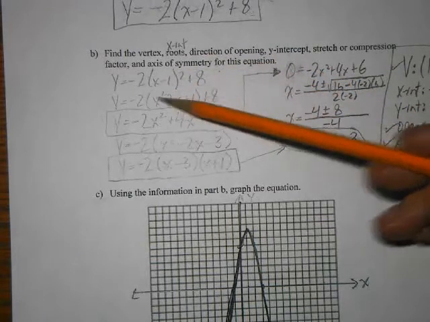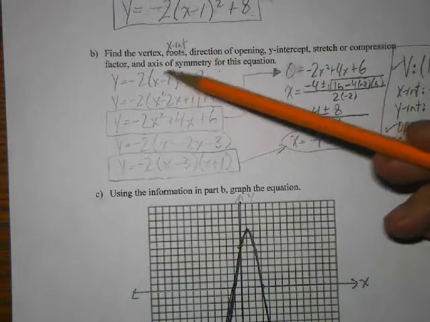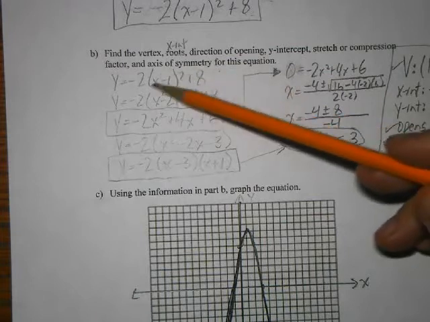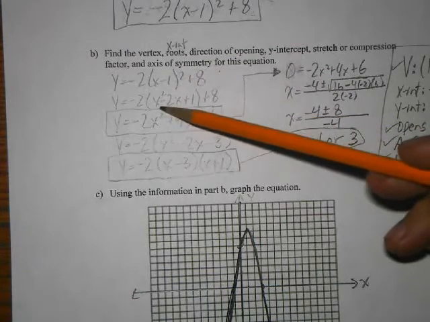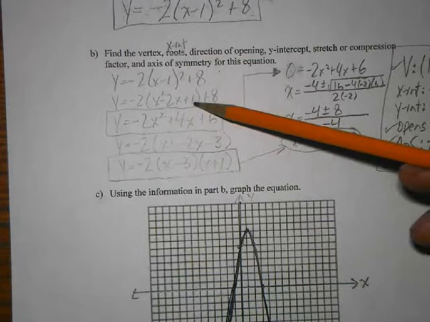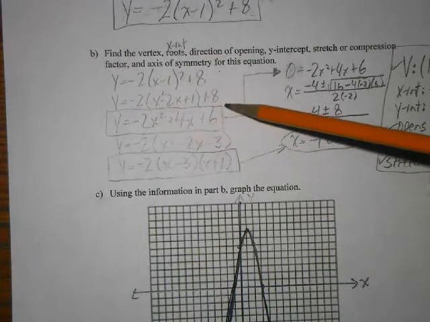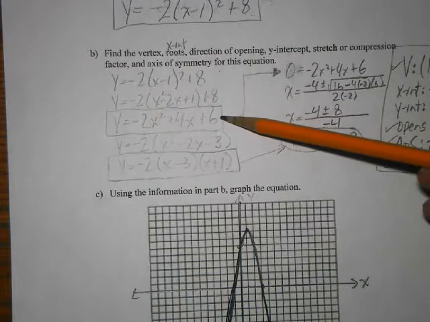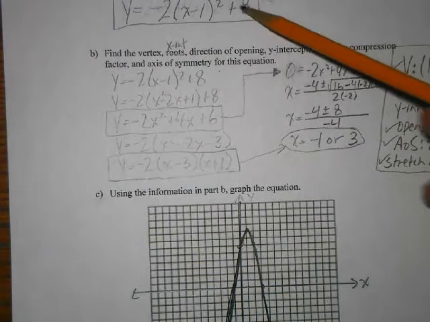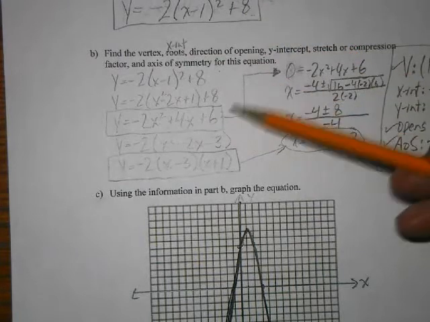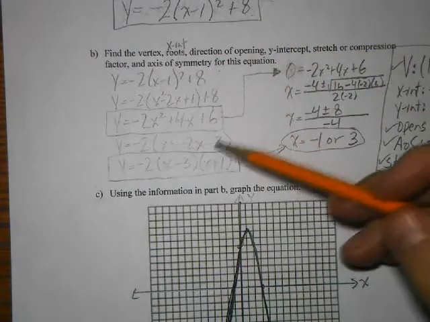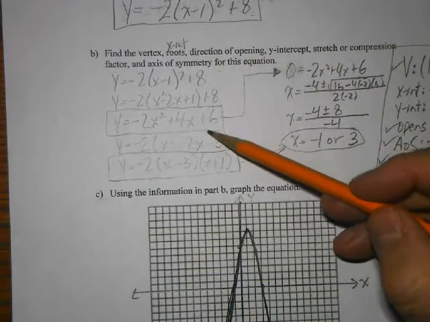So it's expanding this. x minus 1 squared is x squared minus 2x plus 1. Multiply that by negative 2 and add 8, and we get this. So negative 2x squared plus 4x plus 6 is our same parabola as the original, but it's in standard form now. And right from here, here's my c value.